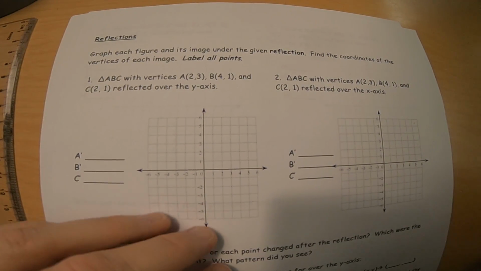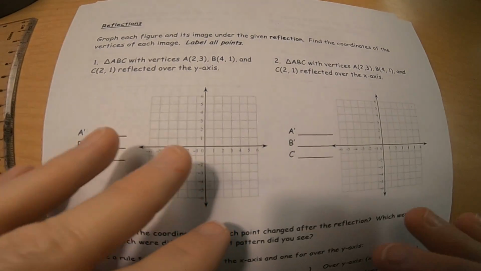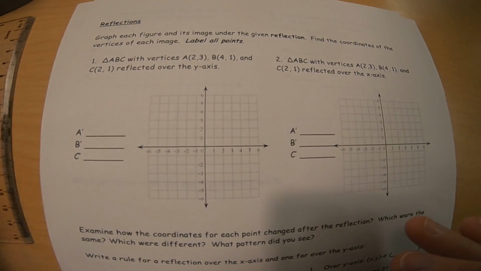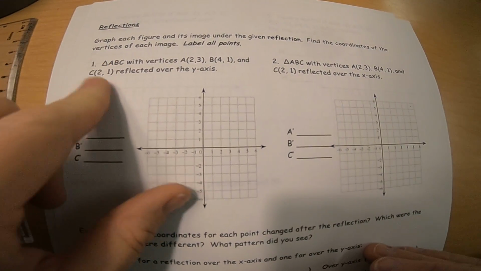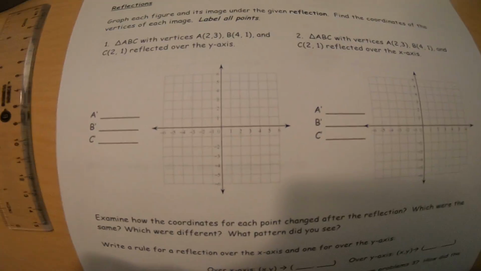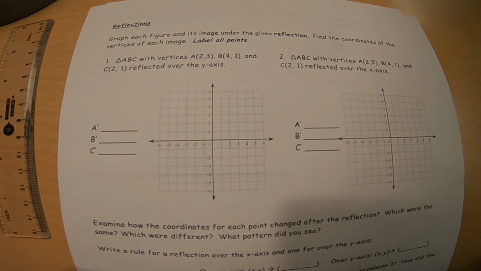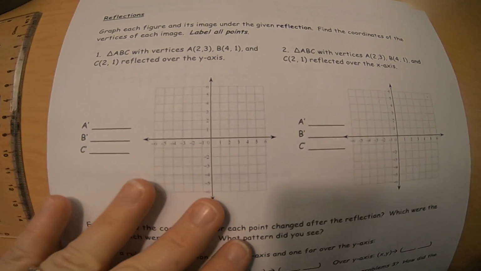In this video, we are going to look at reflections. We will not need our patty paper this time. Let's go ahead and start with our first problem. We are going to graph each figure under the given reflection. We're going to find the coordinates of the new vertices.